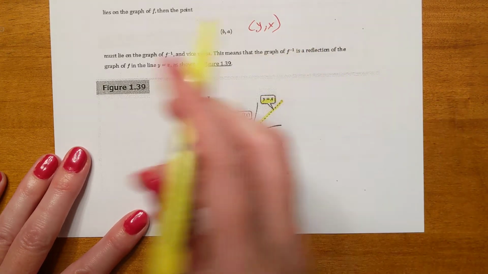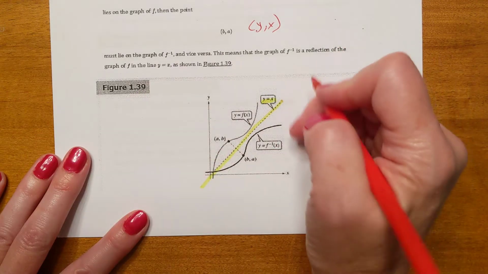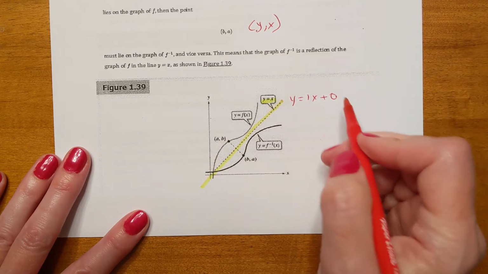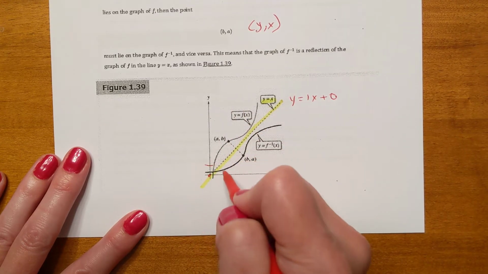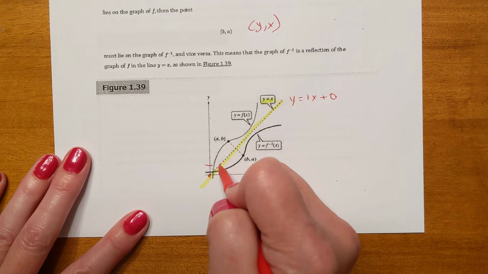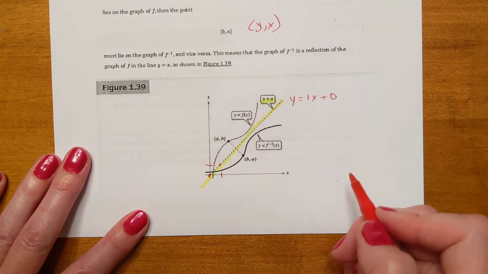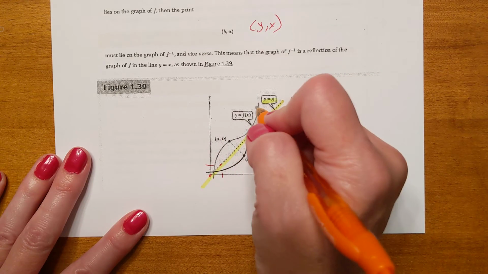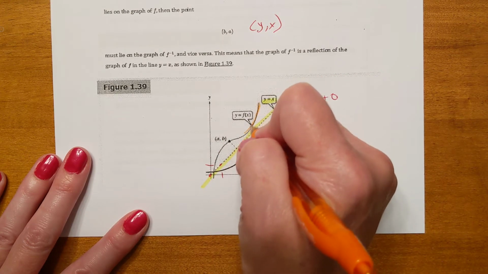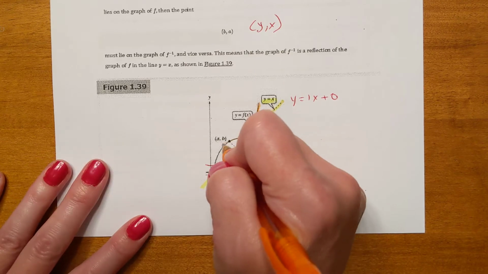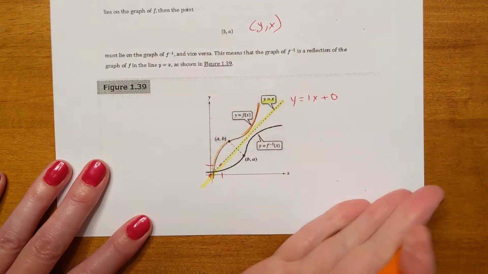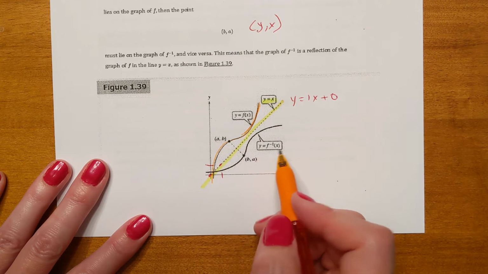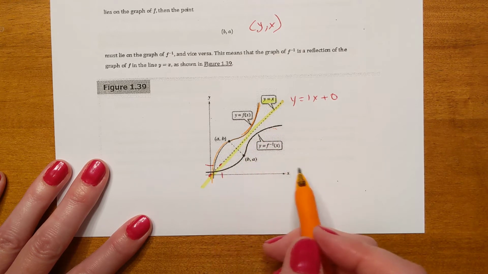Line y equals x. For those on the struggle bus with what that means, it's got a slope of 1 and a y-intercept of 0. So it's going through (0, 0), and then up 1 over 1. We have the original graph of f of x on the left here. Then you take all those points and reflect them over that line, flip it over the line, mirror it across, and you get the new graph, f inverse of x, right here.